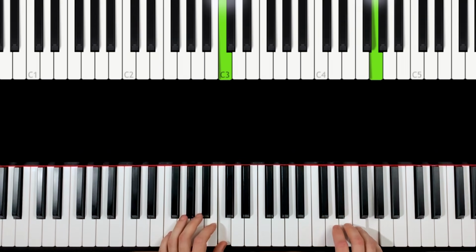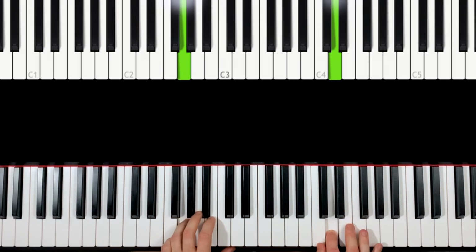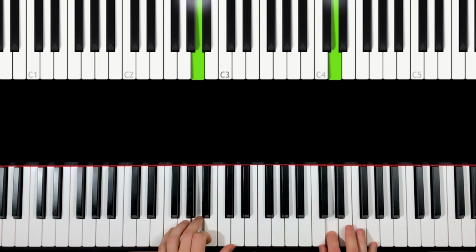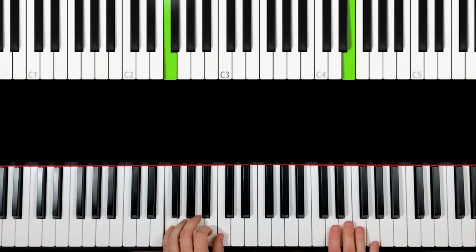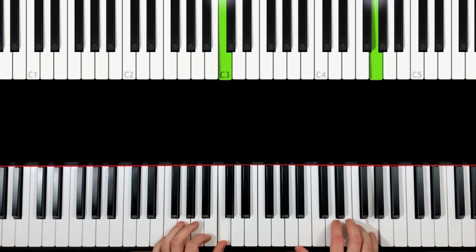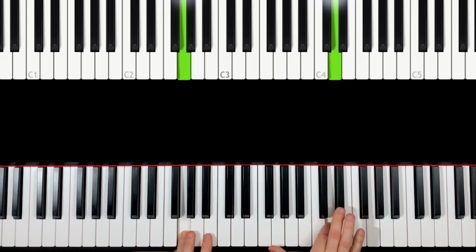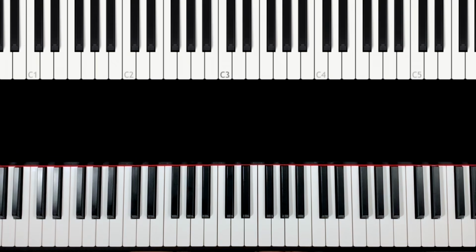So this is the goal, and this is the third piece for you to play. And isn't it beautiful? For example, when you're able to play it like this, you're not far away from playing this.